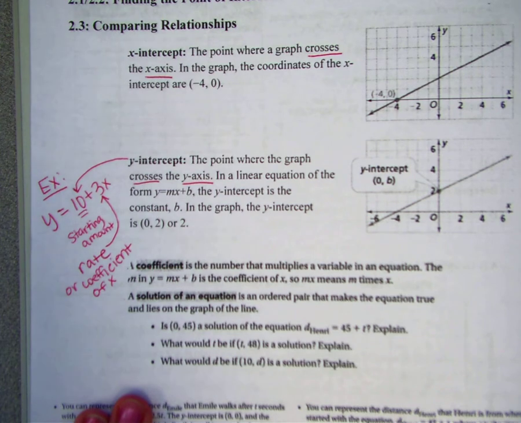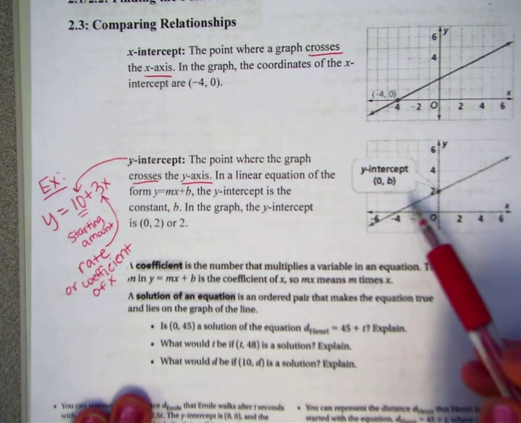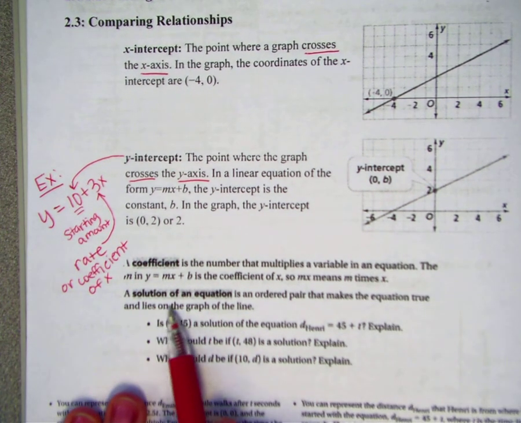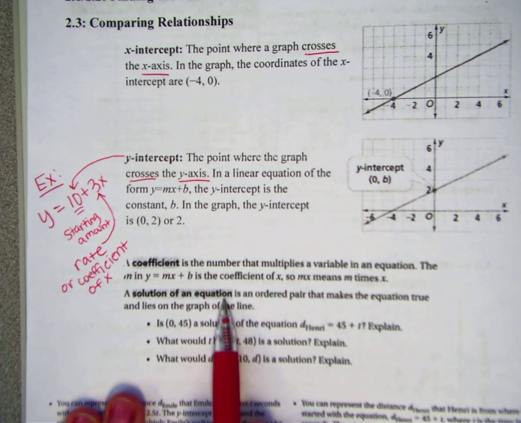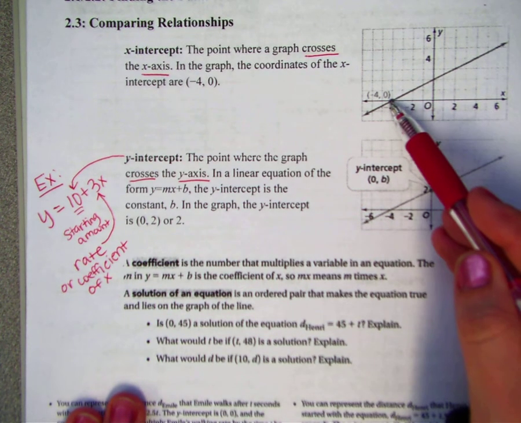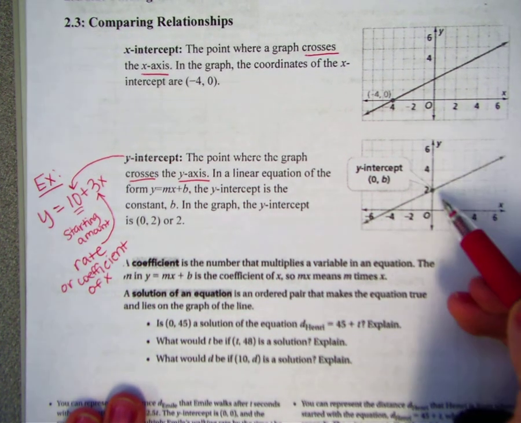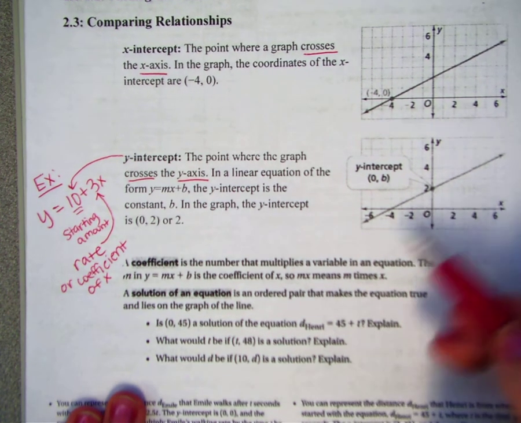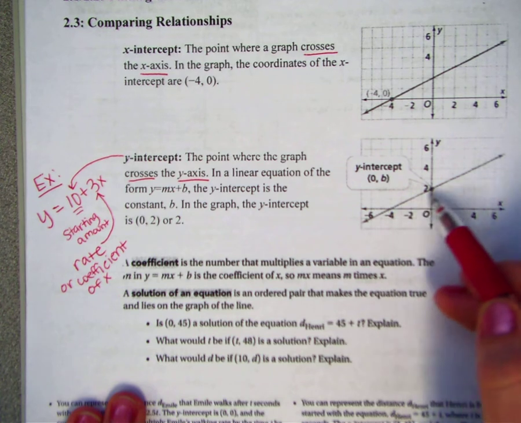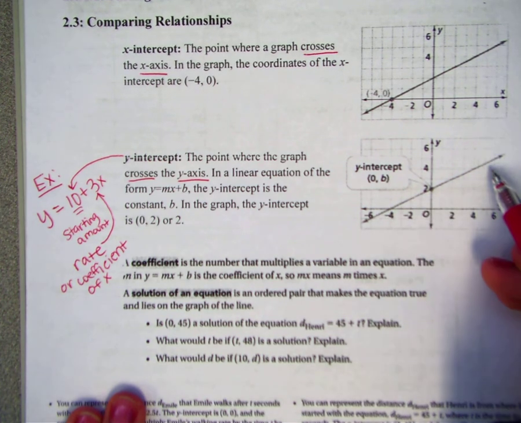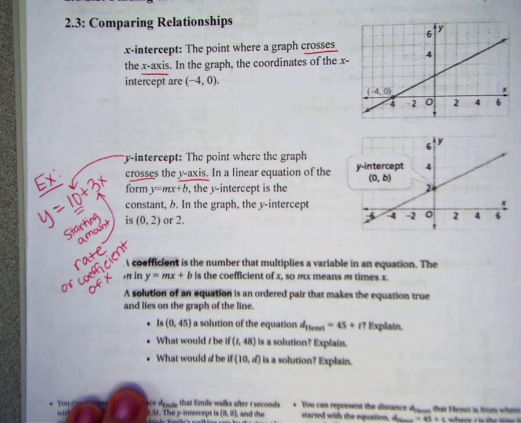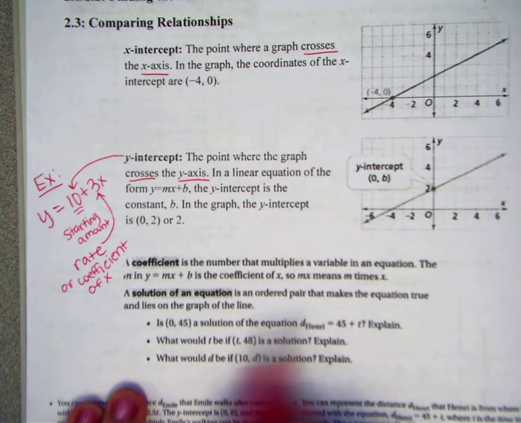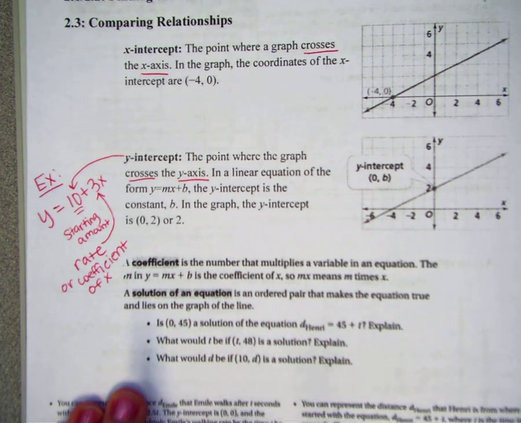Okay. All right. Now, when you graph a line, there are also many solutions to the equation. So these coordinate points, the point -4, 0, and this point 0, 2, those are just two examples of solutions on that line. There are many solutions, though. Any point within that line would be a solution to the equation. So it's an ordered pair that makes the equation true and lies on the graph of the line.